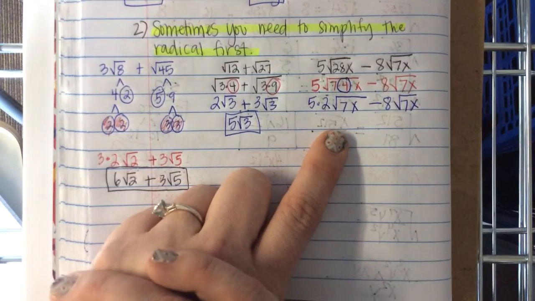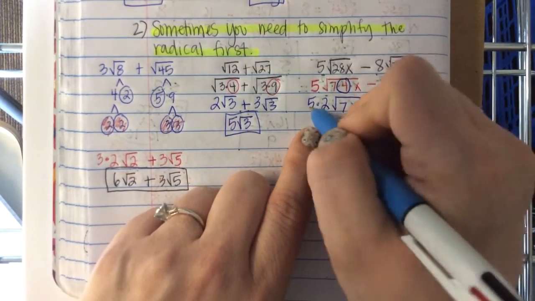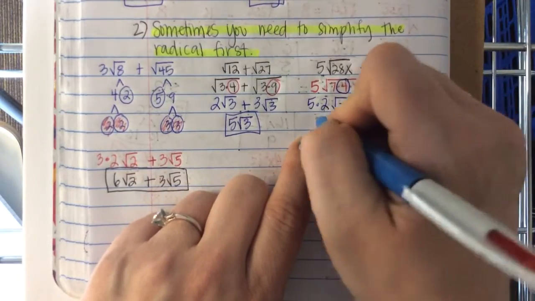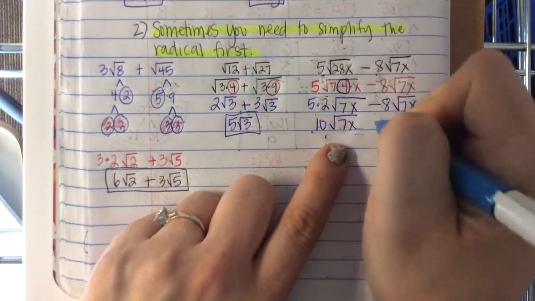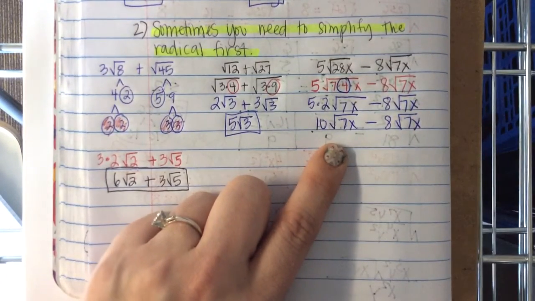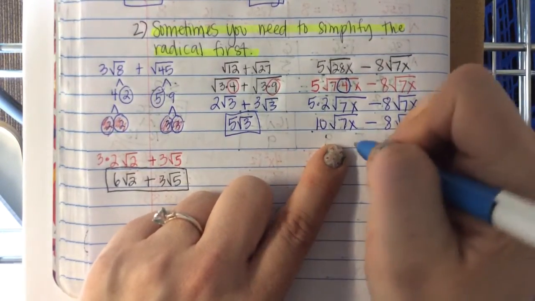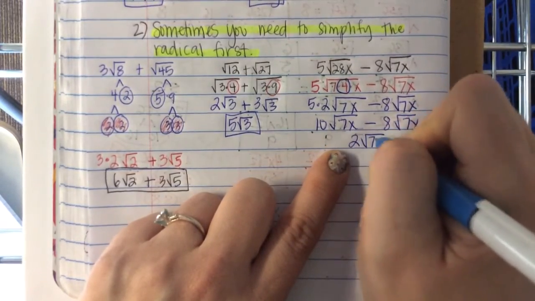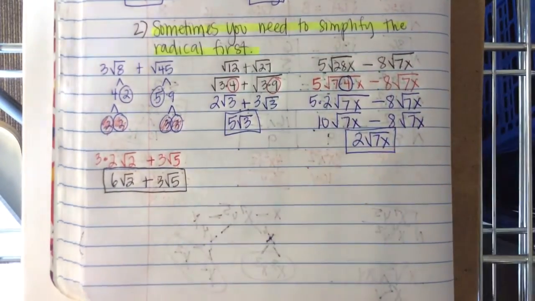Can you do more simplifying? 5 times 2 is 10 radical 7x minus 8 radical 7x. And you can still combine like radicals. 2 radical 7x.